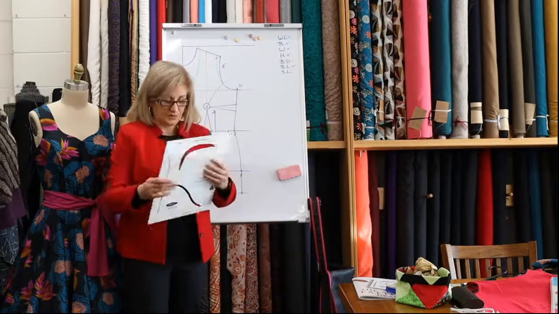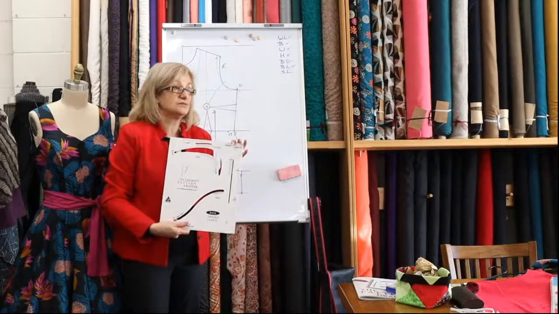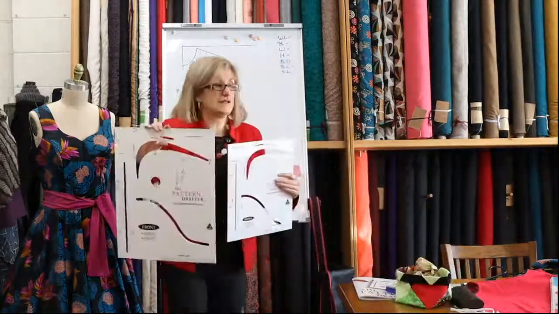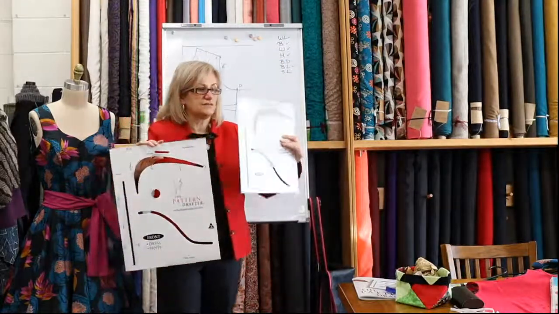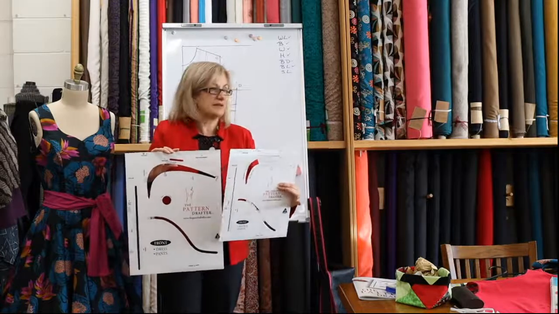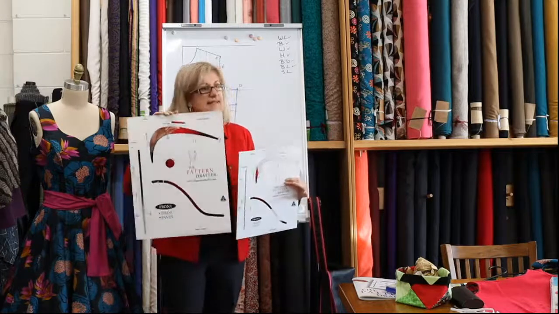This will do 6 months through to a 16-year-old child. And then you go to the adult version. This starts at 48 centimetres and goes to 90 centimetres for the chest, waist and hips. And then this starts at 80 centimetres.